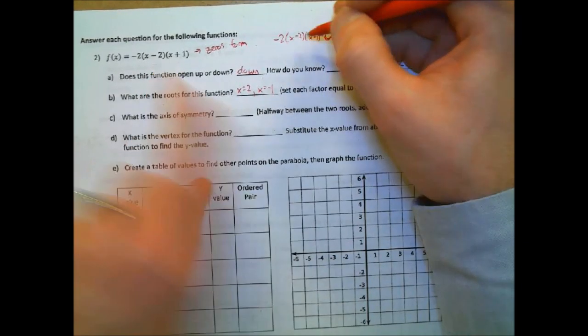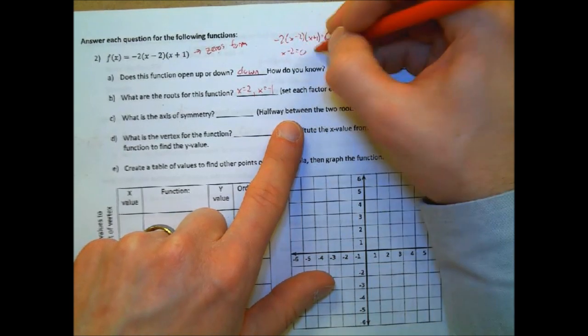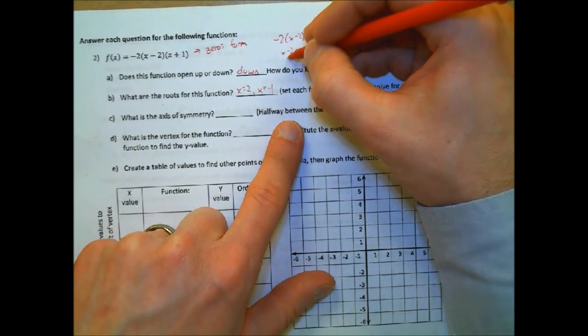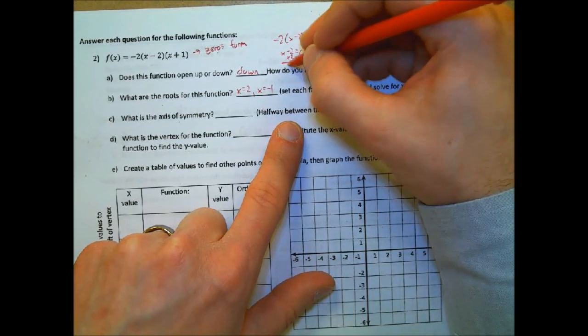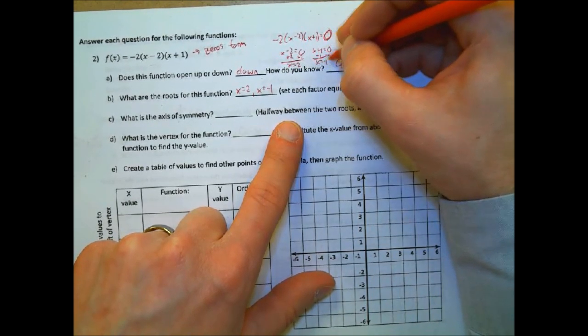We can then set each one of these two things equal to 0. We have x minus 2 equals 0. We have x plus 1 equals 0. And so we'll add 2. We get x equals 2. And then subtract 1. Get x equals -1. So there are your zeros right there.